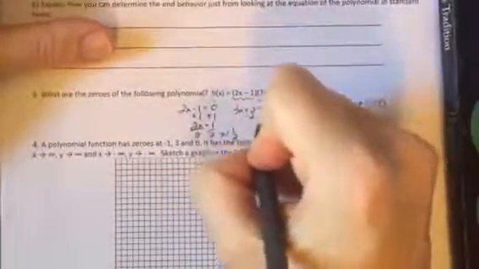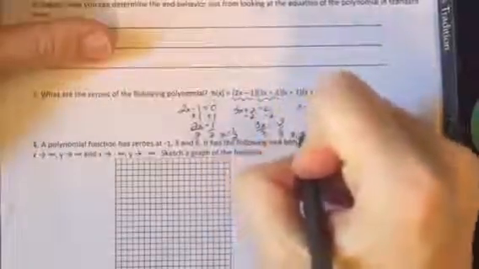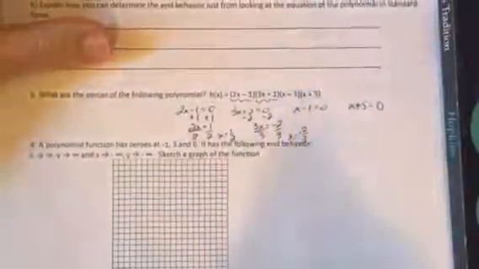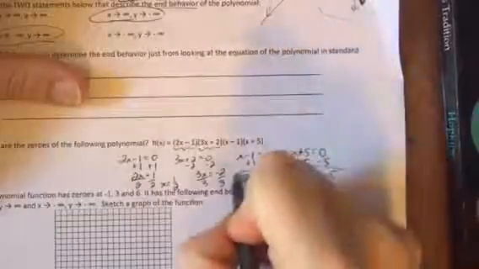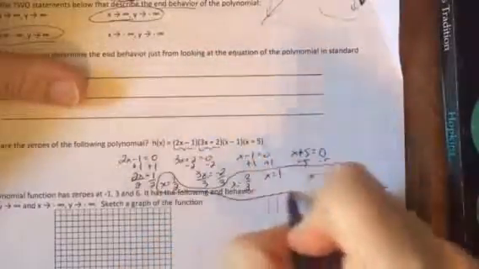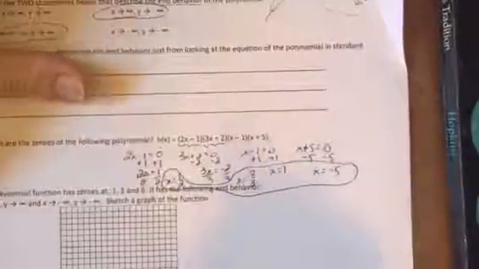So I've got 1 zero at a half, solving this one. I've got 1 zero at x equals negative 2/3. Solving this one, I'm adding 1 to both sides. I've got 1 zero at x equals 1. And here, 1 zero at x equals negative 5. So my 4 zeros are 1/2, negative 2/3, 1, and negative 5.